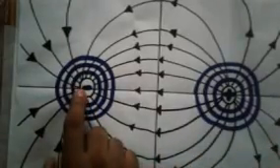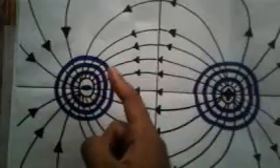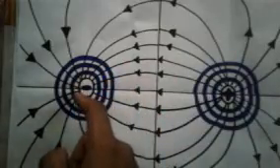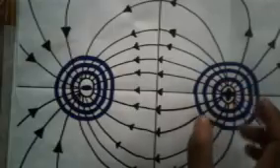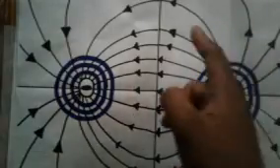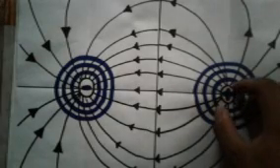At the negative charge, the electric field lines move toward the charge, and at the positive charge, the electric field lines move away from it.